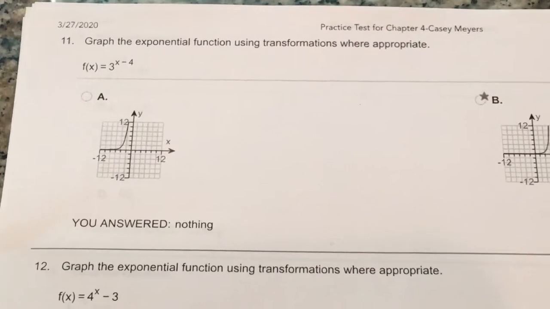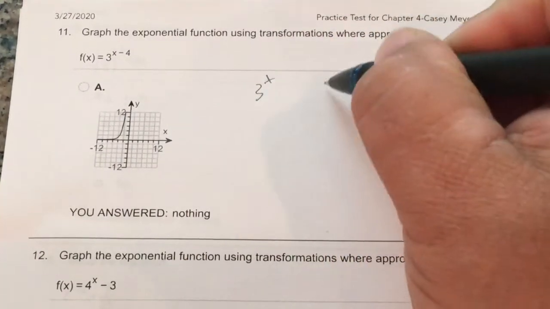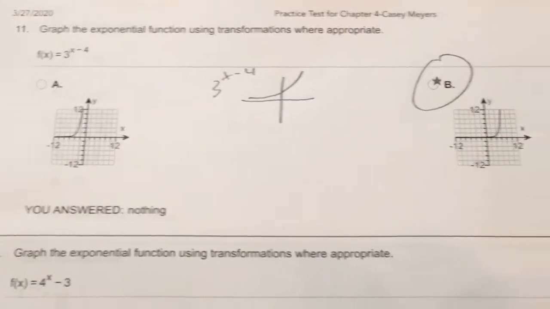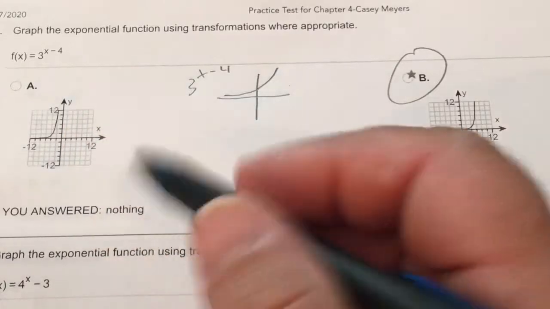Number 11. 3 to the x would look like this. But then because it's minus 4, it would slide it right 4. It would have to be choice B. It wouldn't go left 4. It's opposite inside and then the same outside.